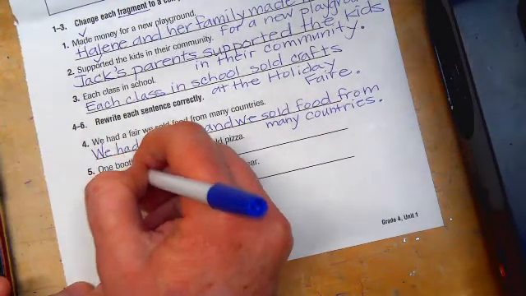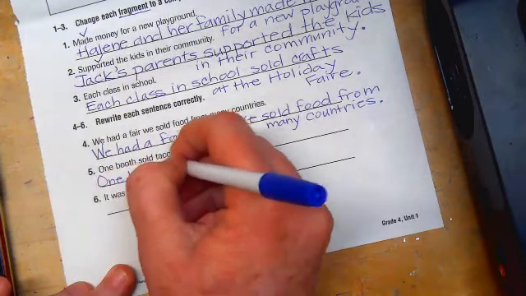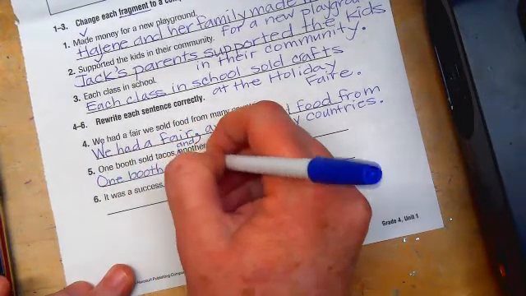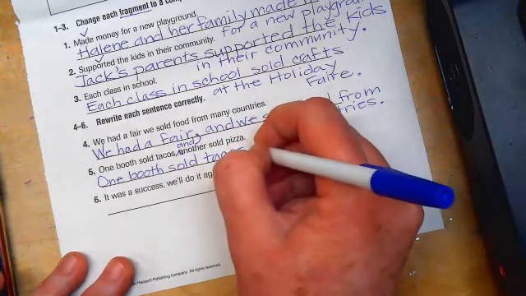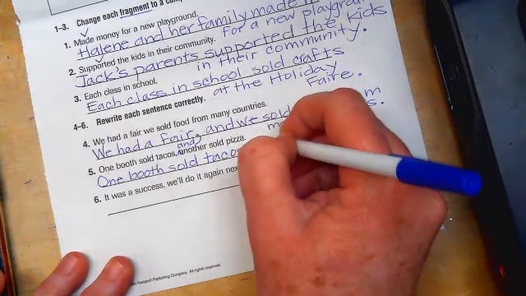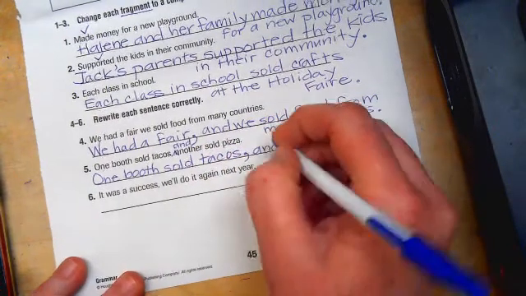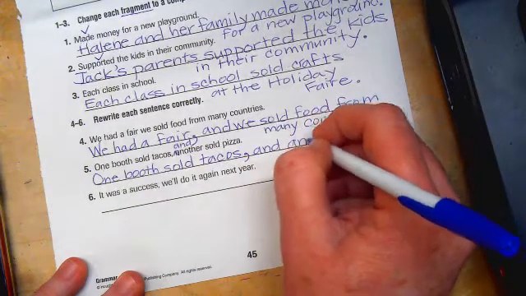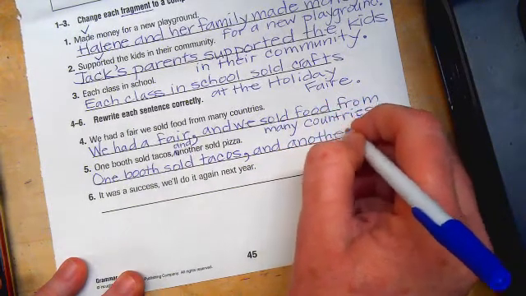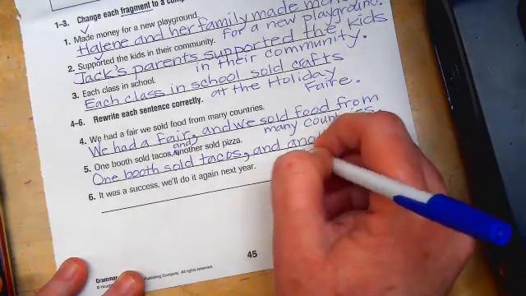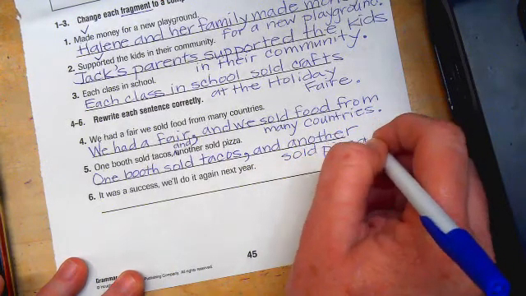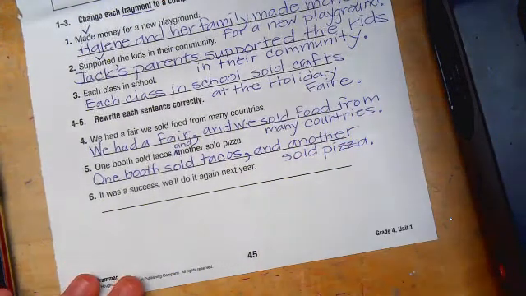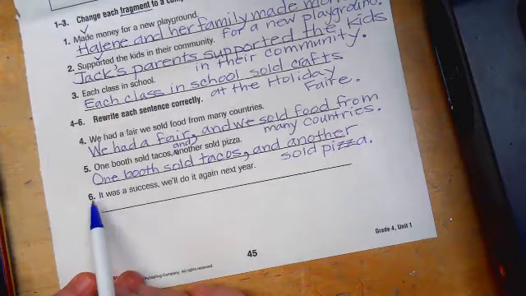So let's just throw an and in there. One booth sold tacos. Oh, my stomach's growling. I love tacos, comma, and another sold pizza. Pizza.